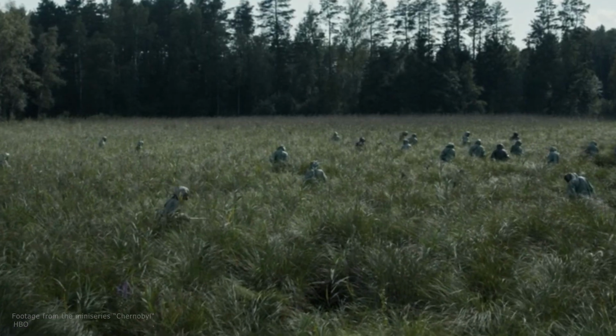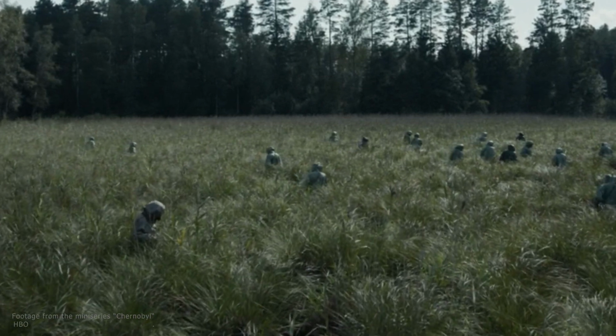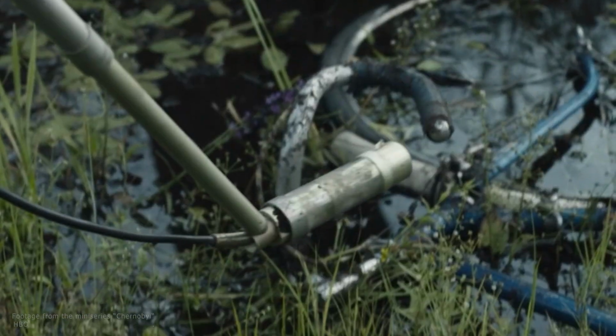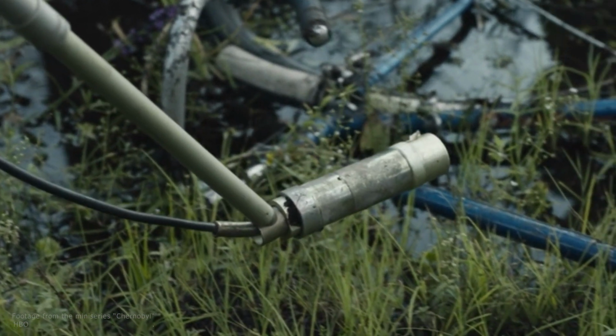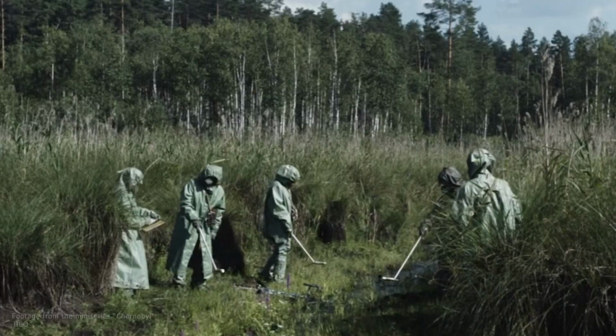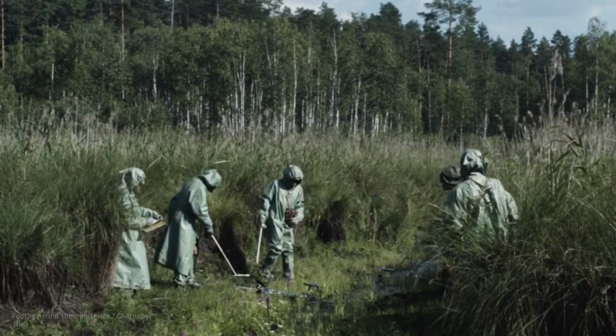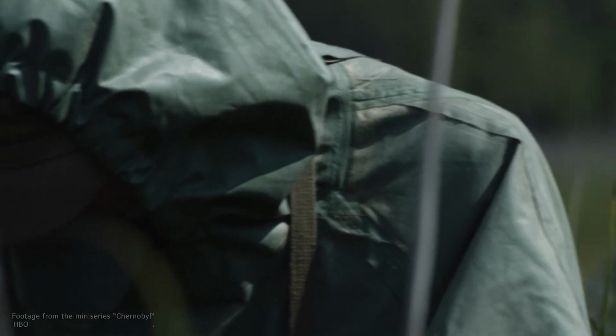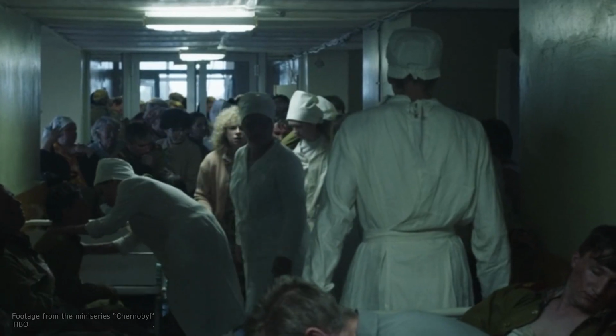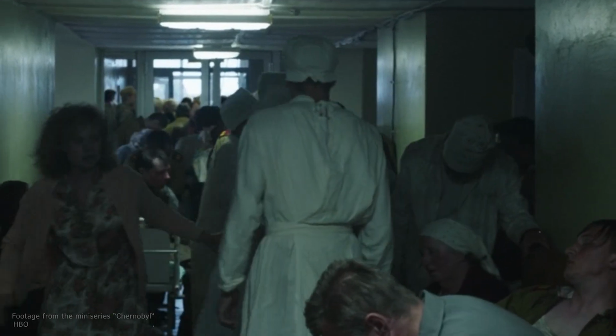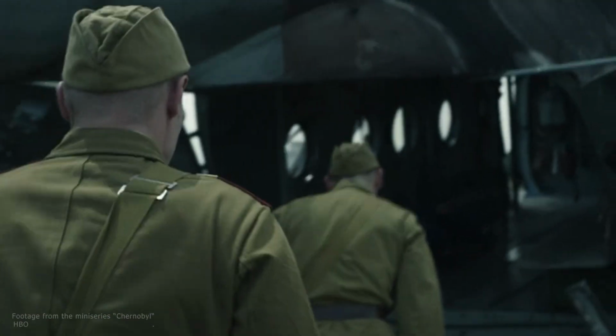Liquidators, a diverse group of workers including firefighters, military personnel, plant workers, and volunteers, were mobilized to carry out the cleanup and mitigation efforts. They were involved in tasks such as decontamination, removal of radioactive debris, and construction of protective structures. The Chernobyl disaster had a profound impact on the health of workers, emergency responders, and the affected population.